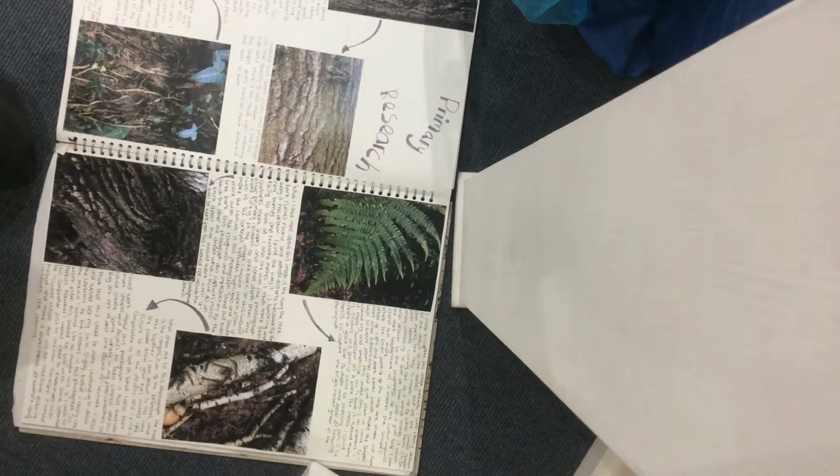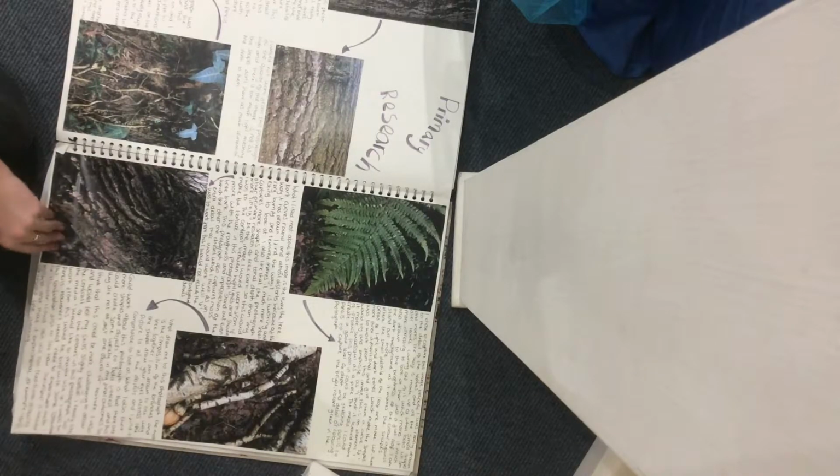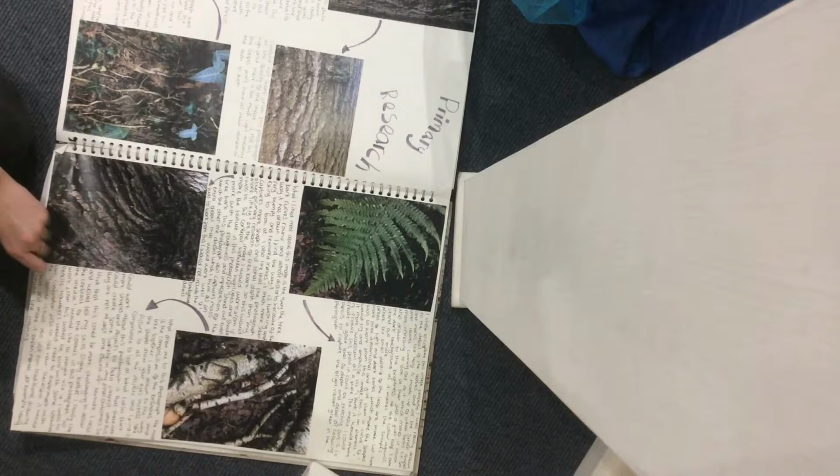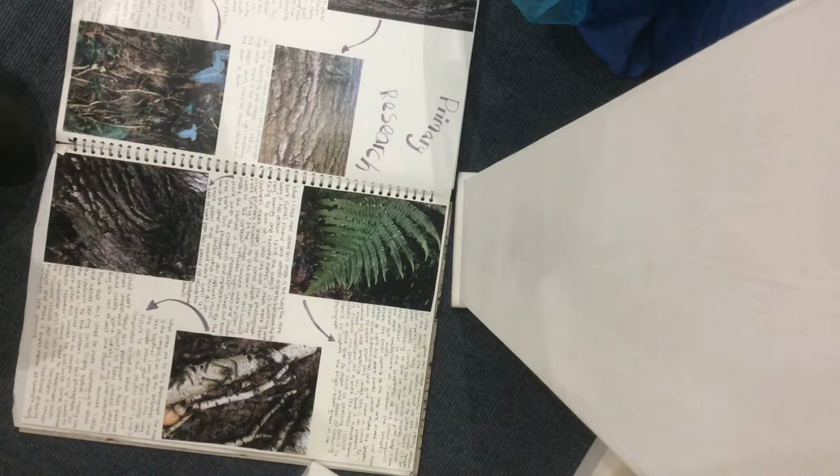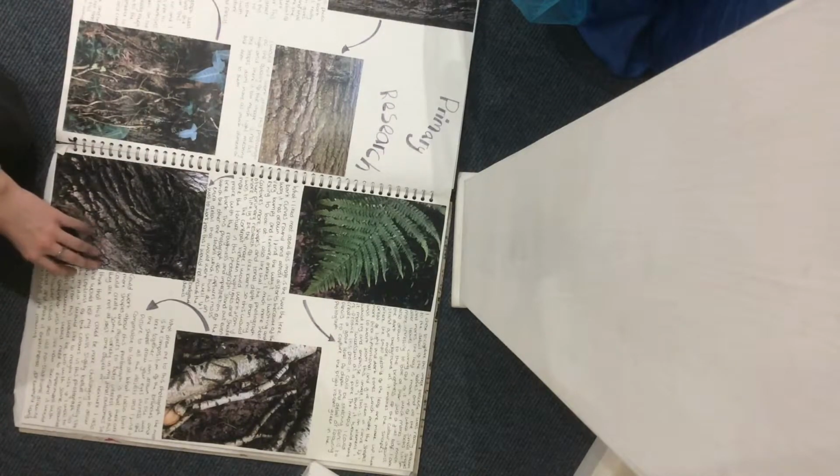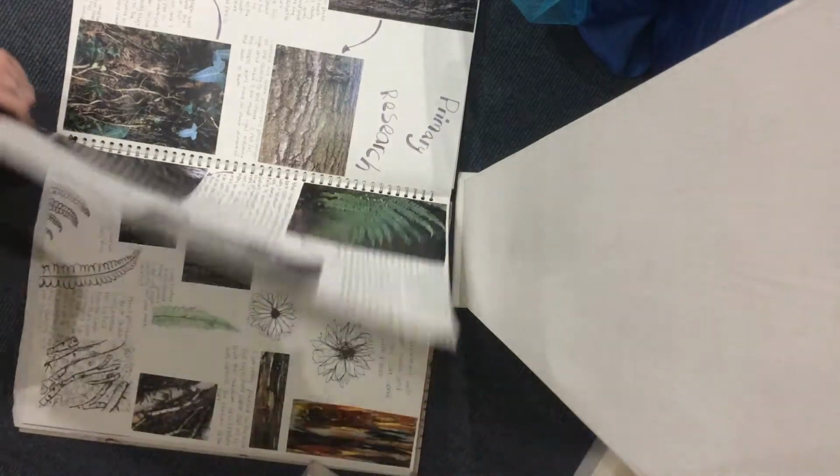I then went and took some primary research of different photographs that I could work from for my final pieces and wrote about what I liked about them and if I would use them or not. I also wrote about what kind of media I think would work well with them.